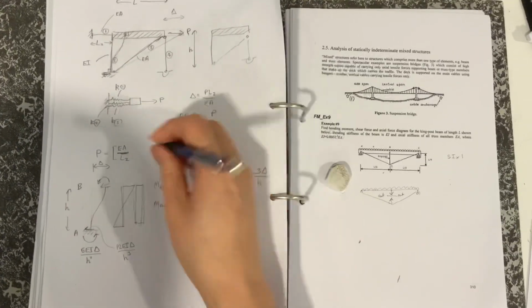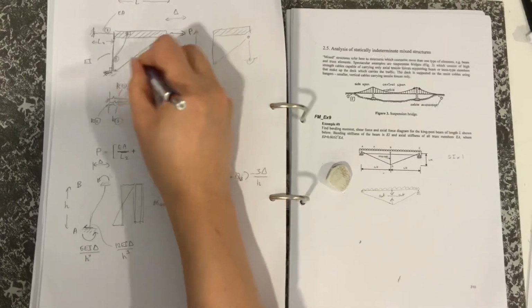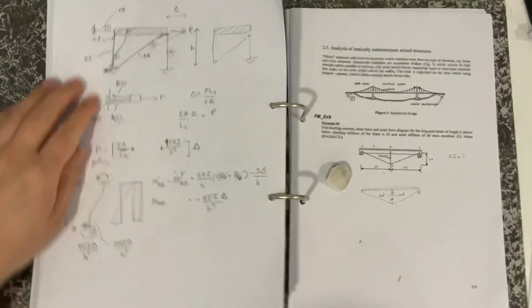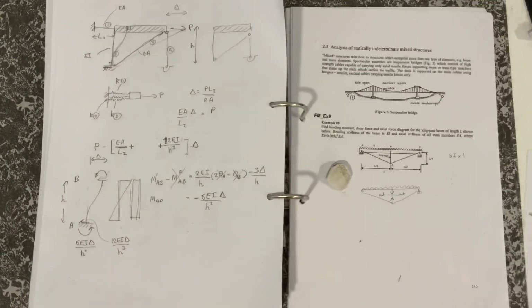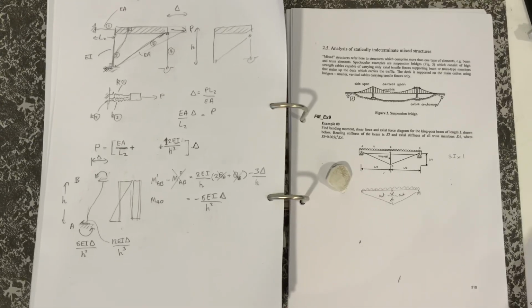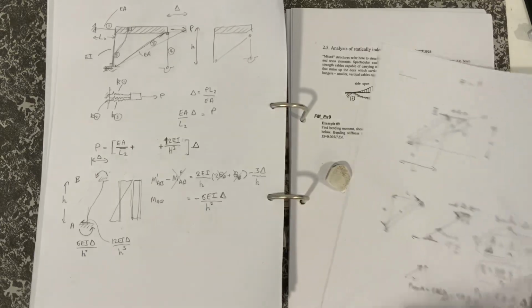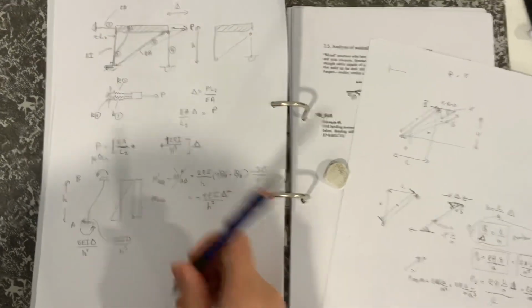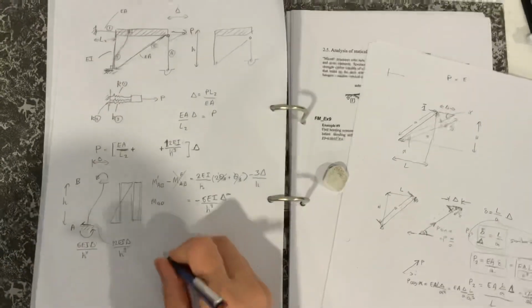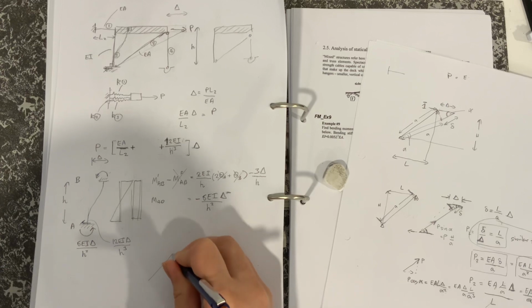Okay. So then we've got one more, which is going to be the stiffness of this bar that we've drawn there. So if we said that the bar was going to be extending by a distance delta, we can draw this here.